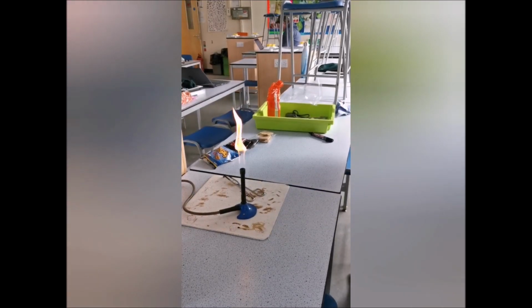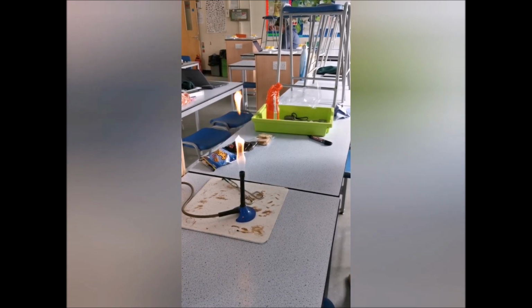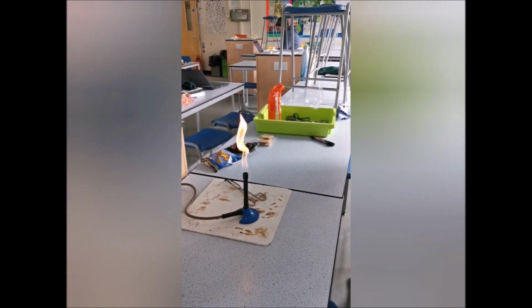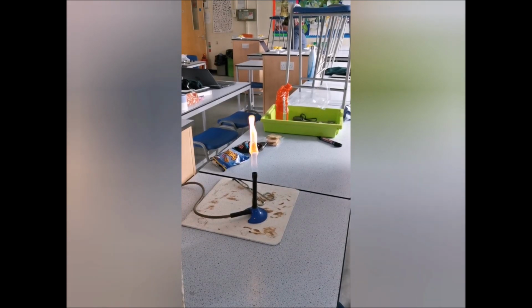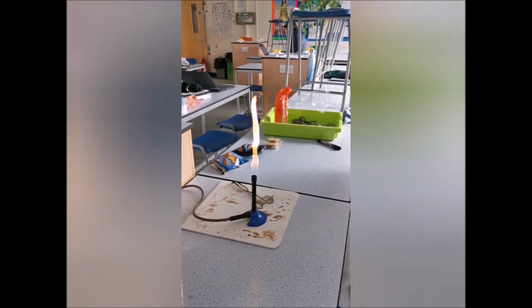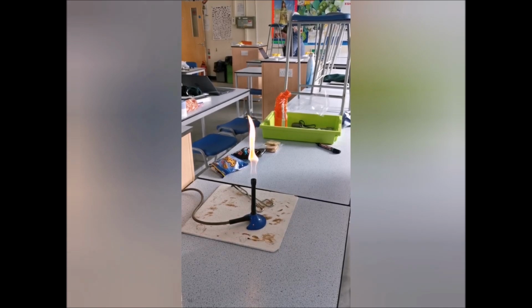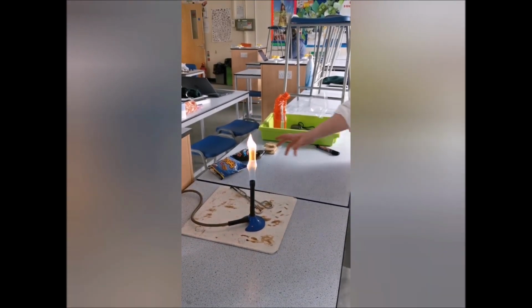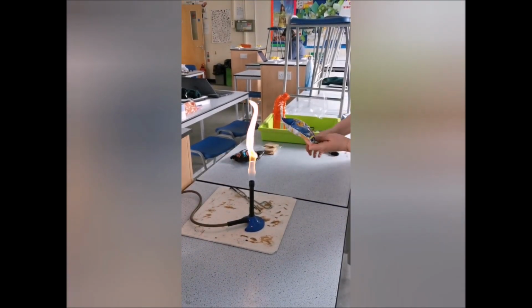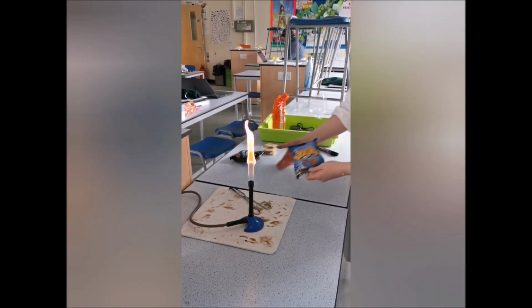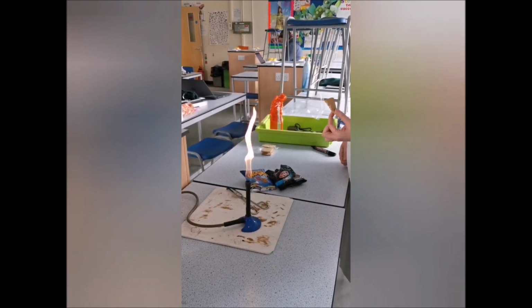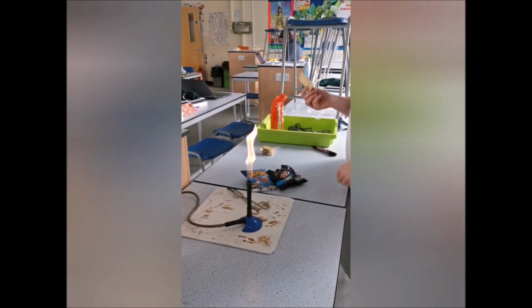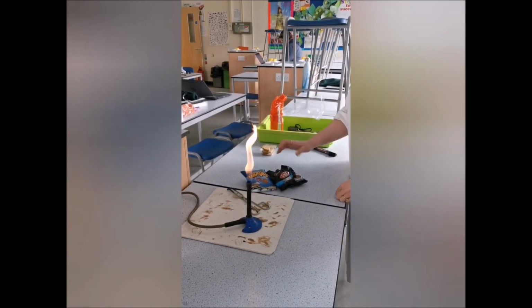Hello Year 8, we are going to do another experiment today. Thanks for joining us. This experiment is all about burning food. So we're still thinking about respiration and how your body gets this energy from food. We're going to have a look at a couple different types of food. We've got some wotsits, we've got twiglets, we've got some digestive biscuits, and we've got some cream crackers.